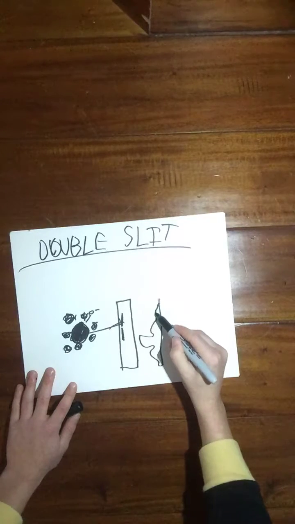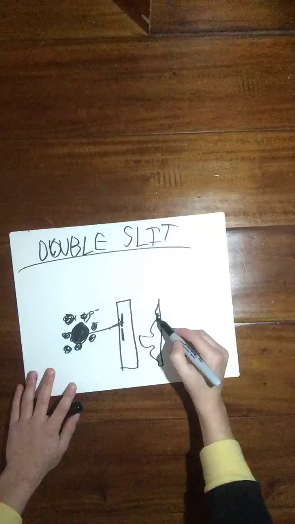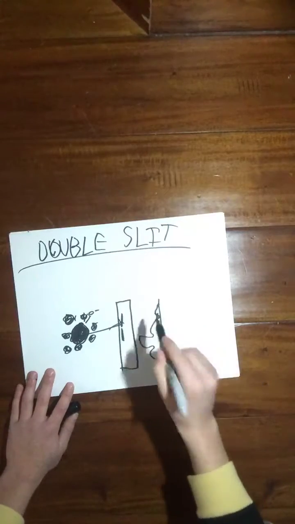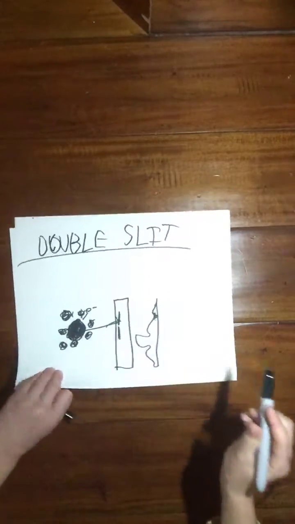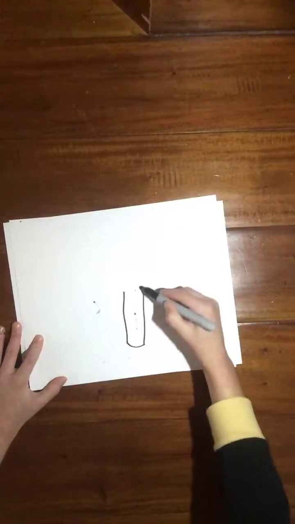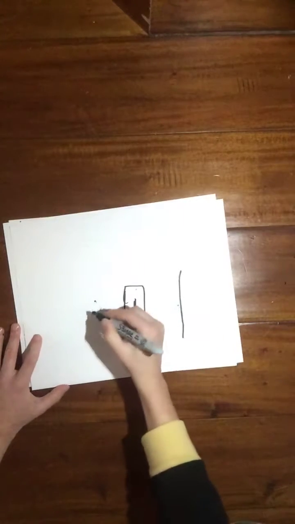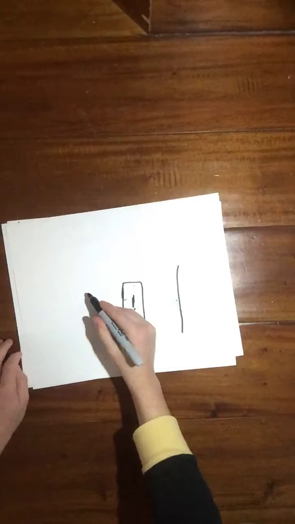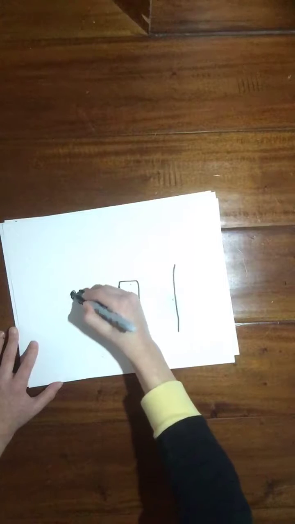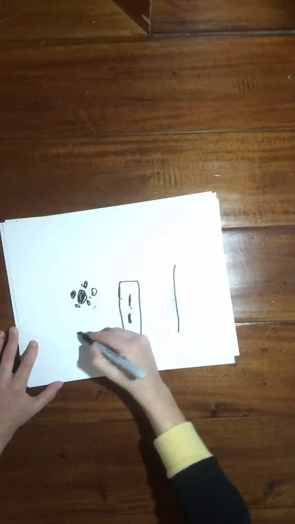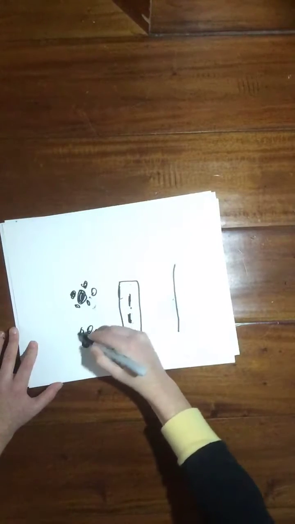And so then you send two things through the double slit. For example, let's say a bunch of protons and a bunch of electrons.